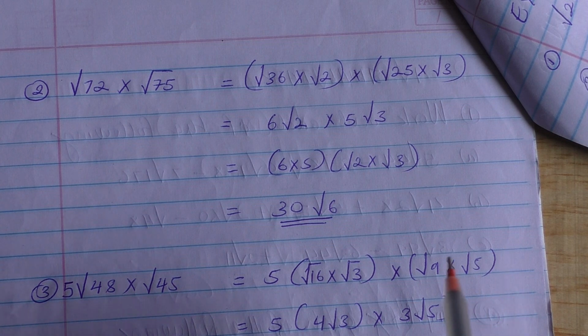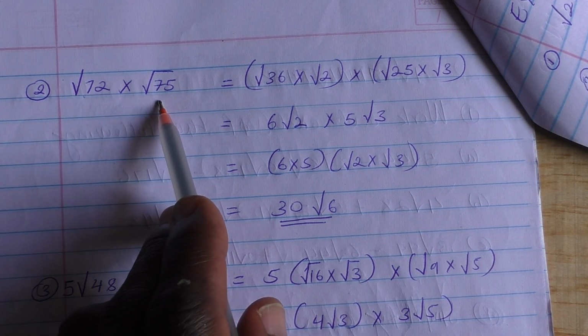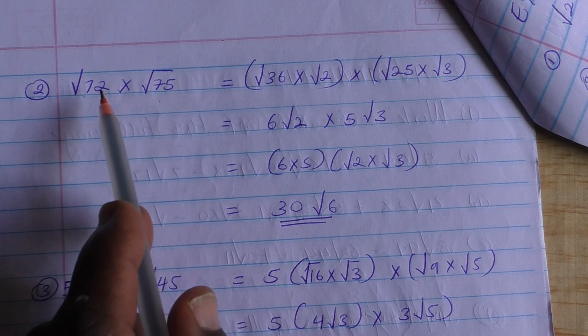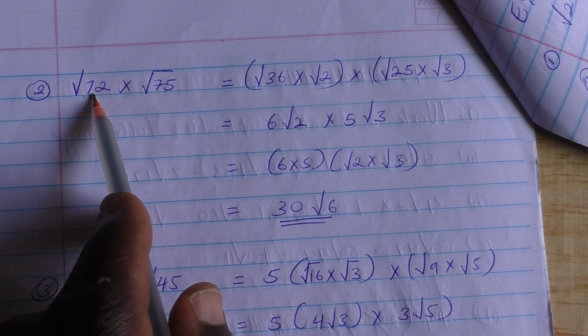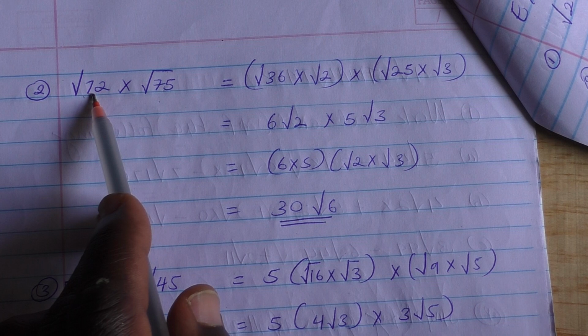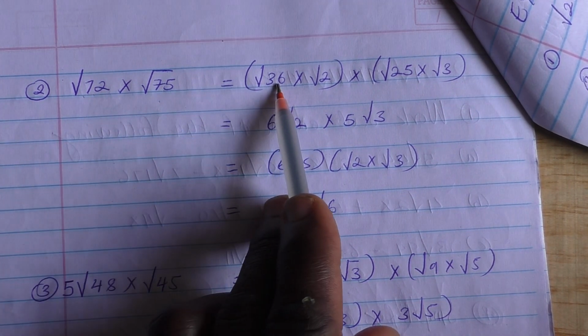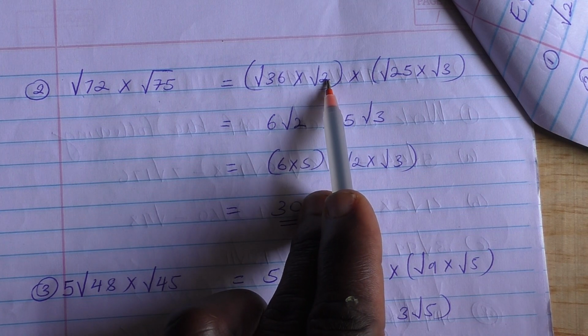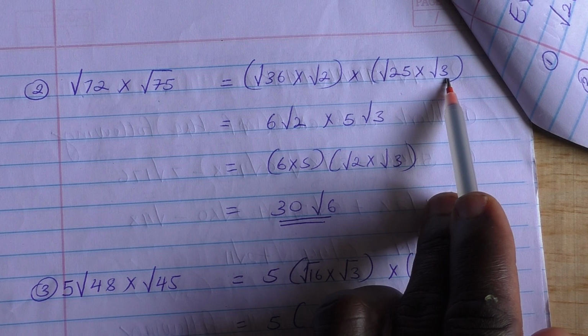So in example 2, we have root 72 times root 75. So these are bigger roots. Therefore, we shall simplify them first. 72 has 2 factors, of which one must be a square number, that is 36 times 2. Then 75 has 25 times 3.